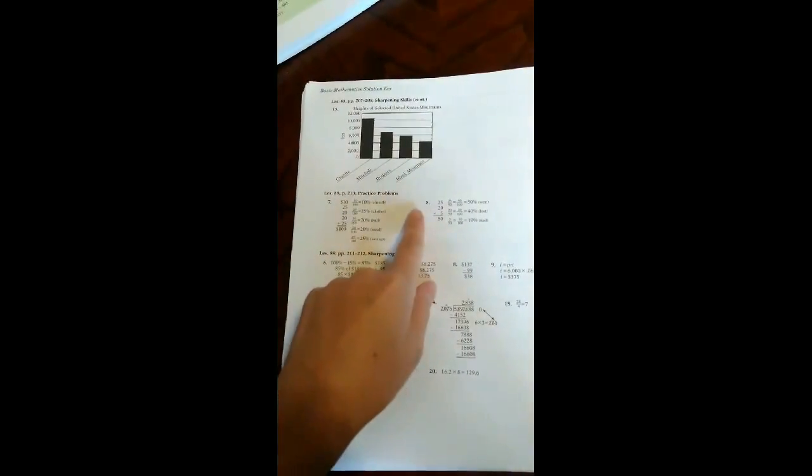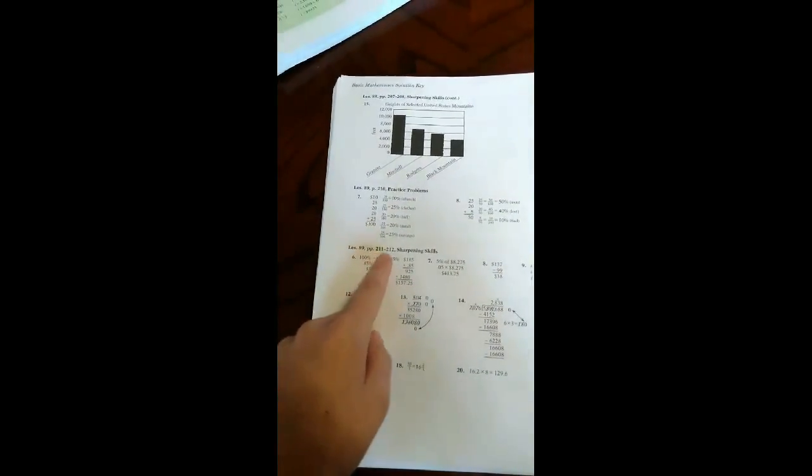All right, here's one. Here's lesson 89, page 210, and the solutions to practice problems number 7 and number 8. Here's lesson 89, pages 211 through 212, the sharpening skills, solutions to number 6, 7, 8, 9, 12, 13, 14, 15, 16, 18, and 20. So you can see that they actually worked it out for you.